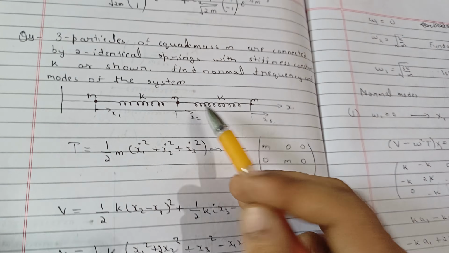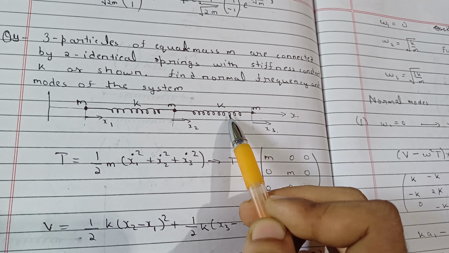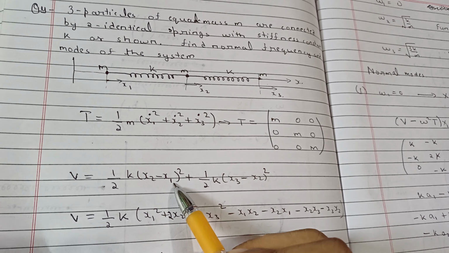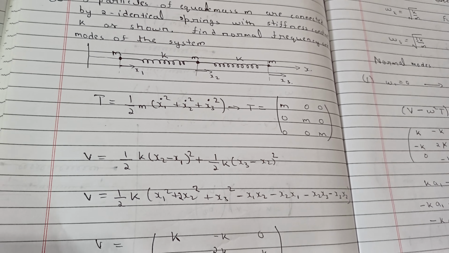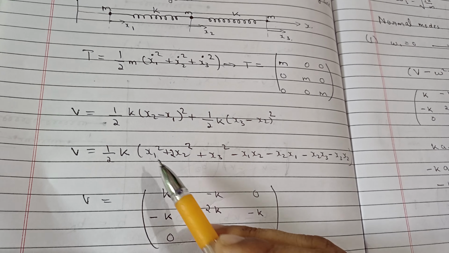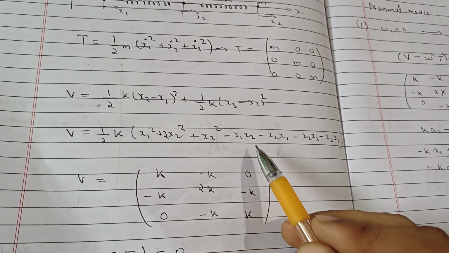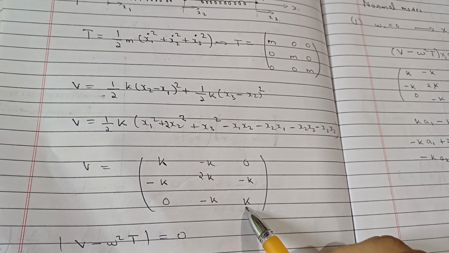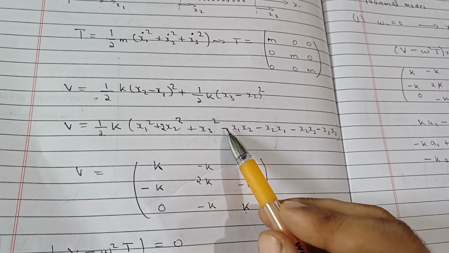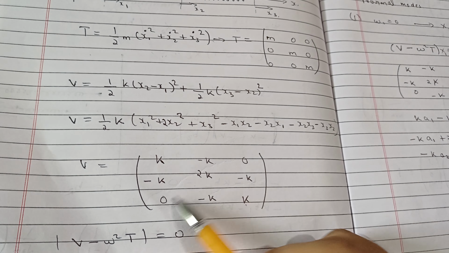You can find this. Now potential energy is, for this spring the displacement will be x2 minus x1, for this spring the displacement will be x3 minus x2. So half k (x2 minus x1) square plus half k (x3 minus x2) square. When you open it, you will form a 3 into 3 matrix. Now at 1 position it will be k, at 2 position it will be 2k, at 3 position it will be k, and you can write this as 1 2 1, 2 1, 2 3 and 3 2. So it will be minus k at all those positions, and which are not given, that will be 0.